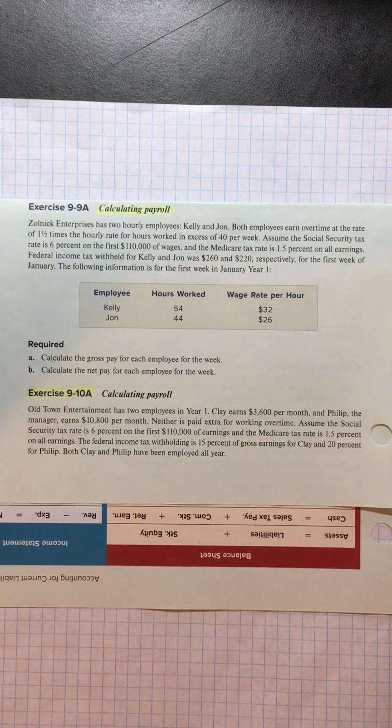Okay, let's take a look at exercise 9-9A, which will help you with your second homework assignment for chapter 9. Zolnik Enterprises has 2 hourly employees, Kelly and John. Both employees earn overtime at the rate of 1.5 times the hourly rate for hours worked in excess of 40 hours per week. Assume that Social Security tax rate is 6% of the first $110,000 of wages, and Medicare tax is 1.5% of all earnings.